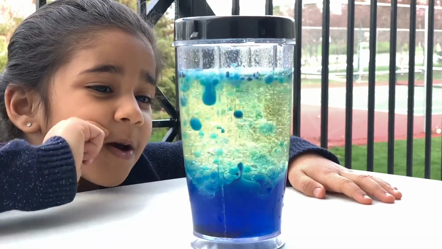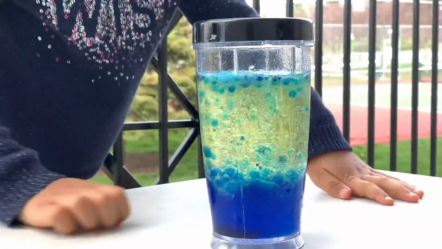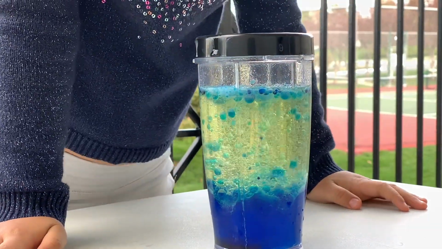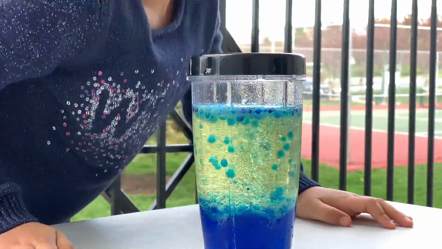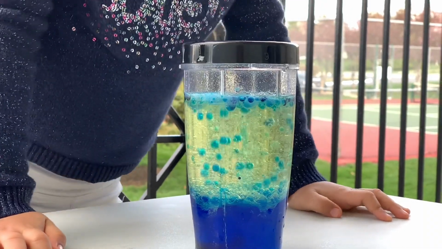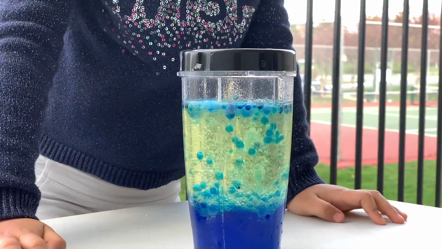Do you know why there are balls of food coloring? That's because they're bubbles.